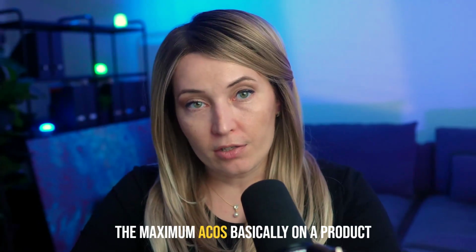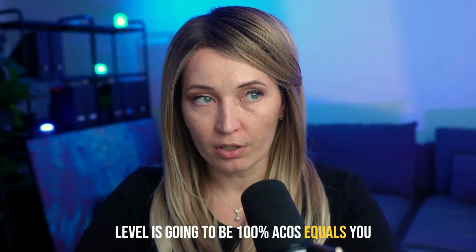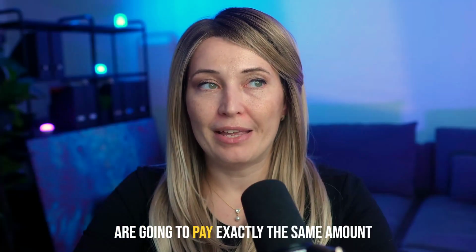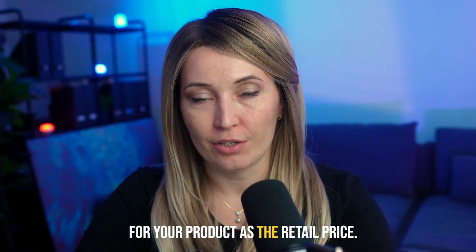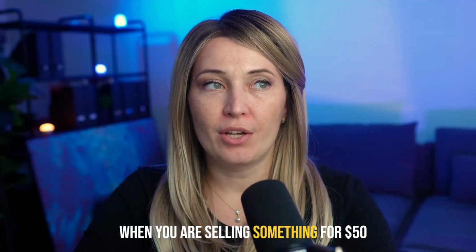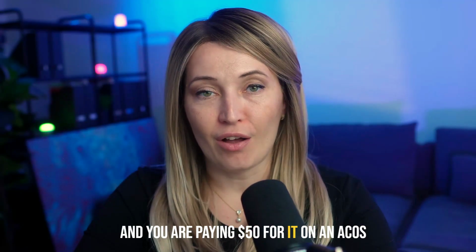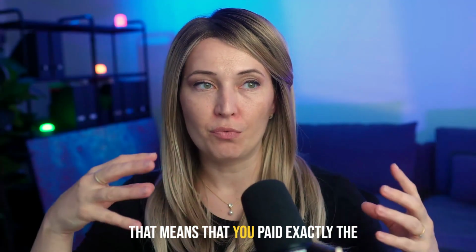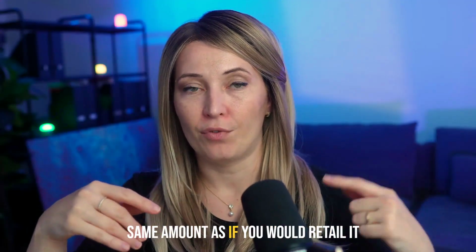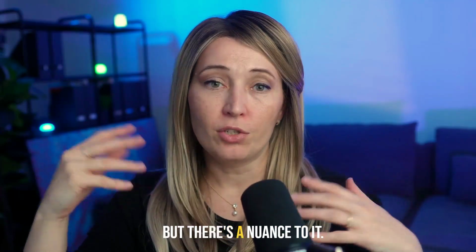The maximum ACOS, basically on a product level, is going to be 100% ACOS, which equals you are going to pay exactly the same amount for your product as the retail price. When you're selling something for $50 and you are paying $50 for it on an ACOS level, that is 100% ACOS. That means that you paid exactly the same amount as you would retail it for, which right now seems logical, right? But there's a nuance to it.